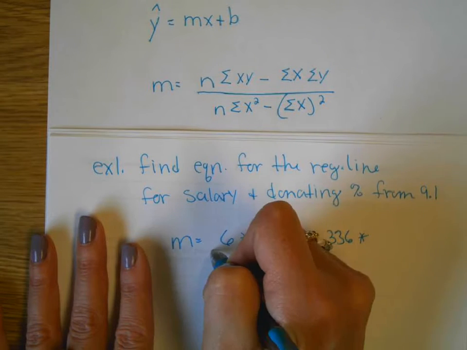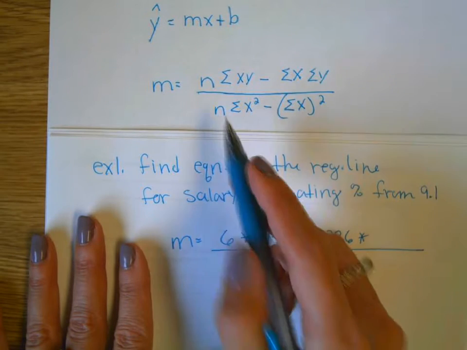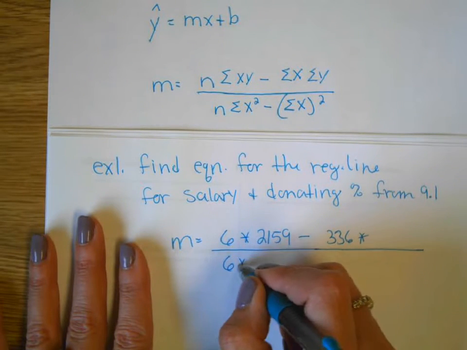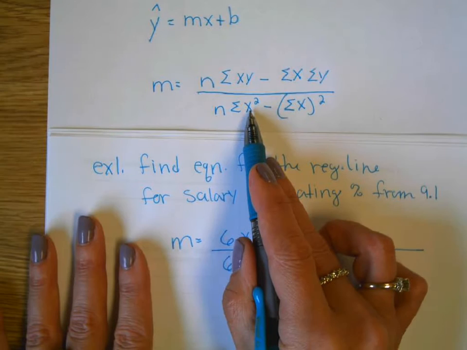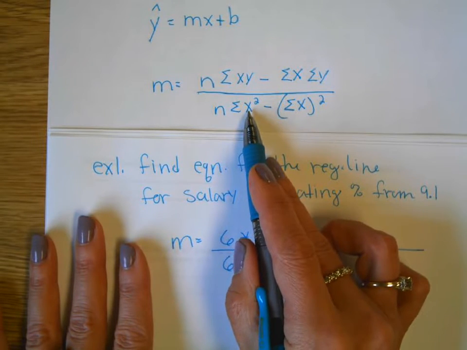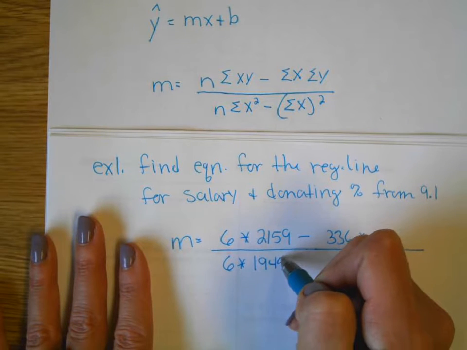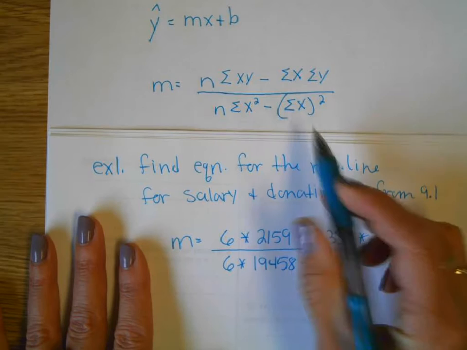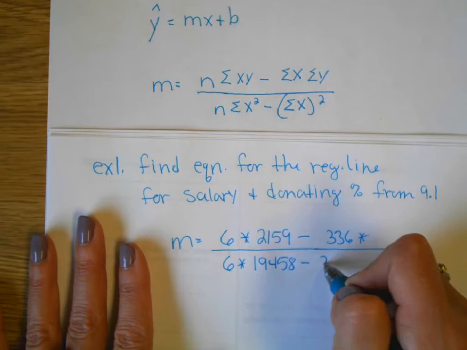We'll fill in the sum of the Y's. I'm going to the bottom here, 6. Because we can get the sum of the X squared off of this screen also. See it on the 3rd line down, the sum of the X squared? Yeah, 19,458. And then minus that sum of the X, that's the 336, I've got to square that number.